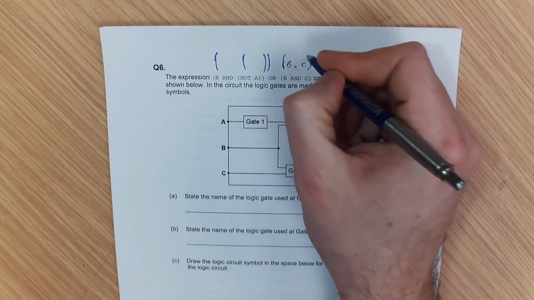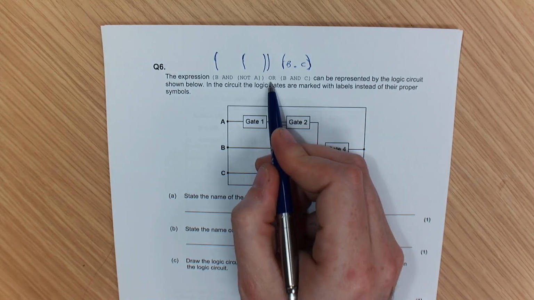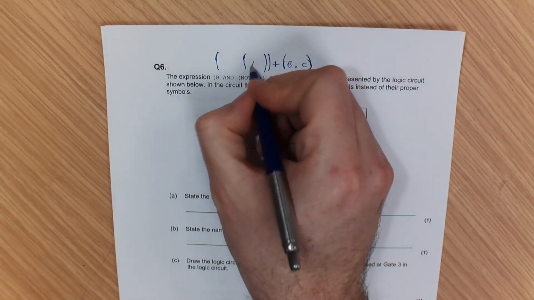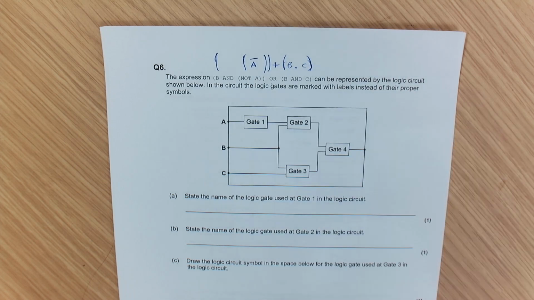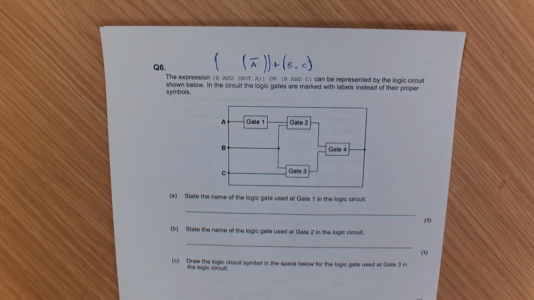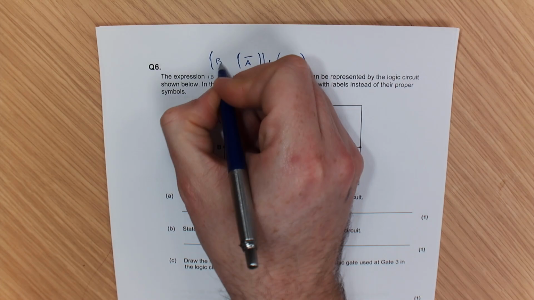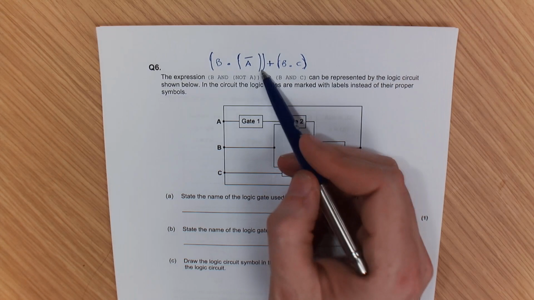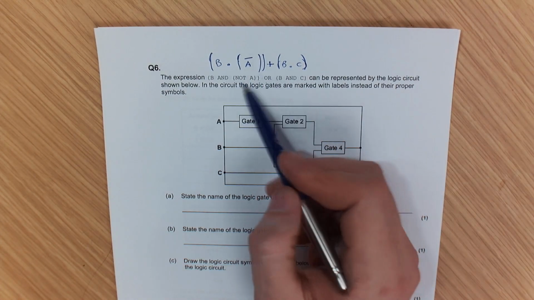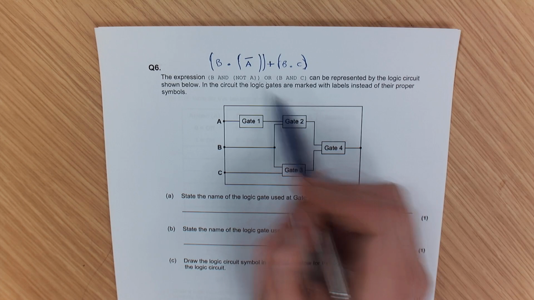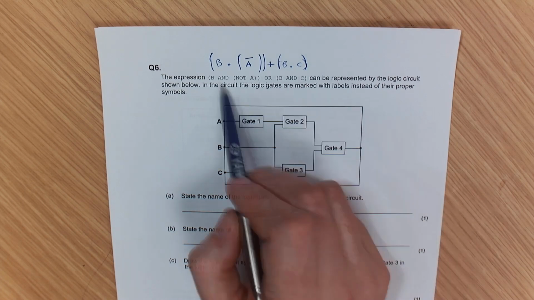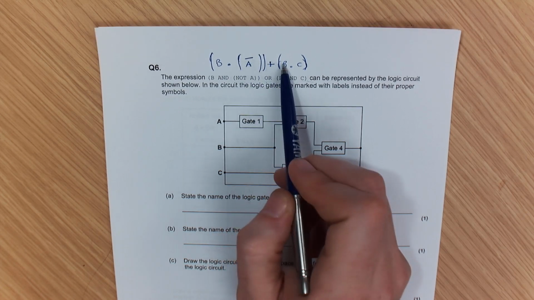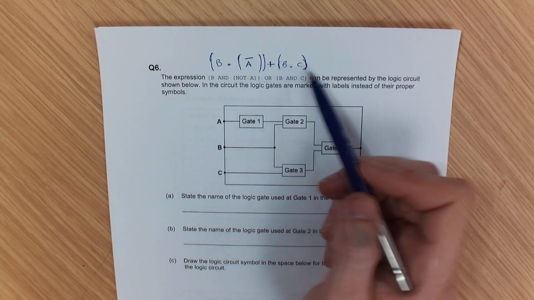I'm going to make my brackets bigger. And we've got an OR gate here, so that is a plus. That says not A, so A is going to be a line above it. And B and B dot. Now, really, we don't need that bracket there, alright? But I'm just converting it the way it's written so you can visualize it. If you see a few of these, it might be good practice just to write them out in the AQA notation so that you've got a really good idea for it.